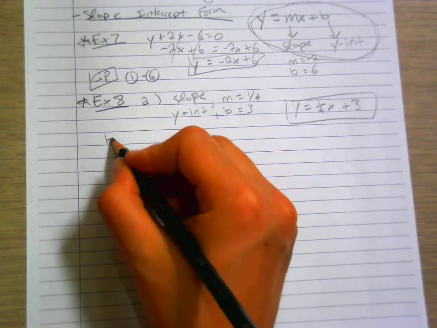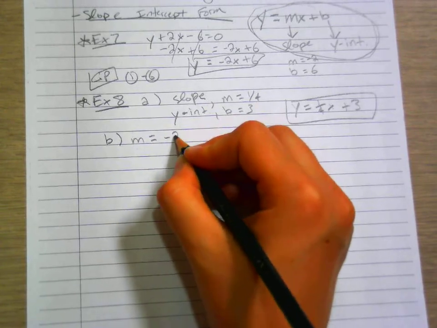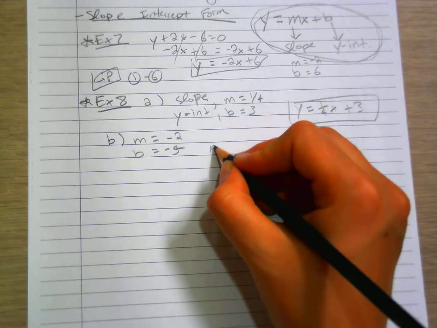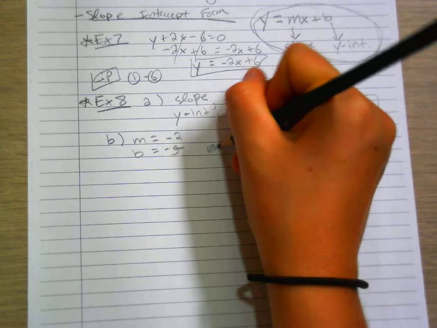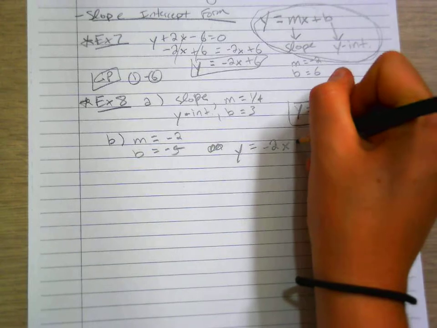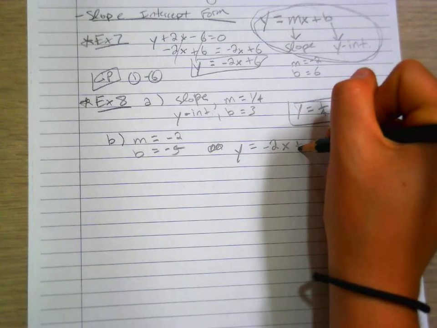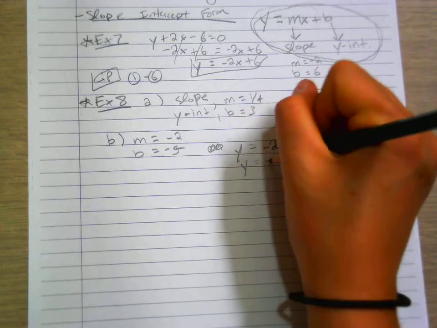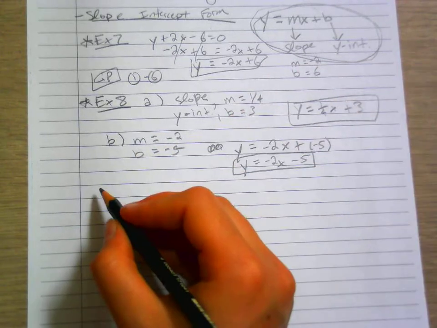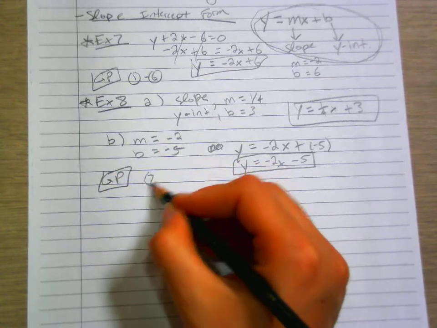Pretty easy. Now, m is equal to negative 2, b is equal to negative 5. Therefore, in slope-intercept form, y is going to be equal to the slope of negative 2, x plus negative 5. We can actually make plus a negative just written as negative 2x minus 5. And that's the answer. Try that on guided practice 7 and 8.